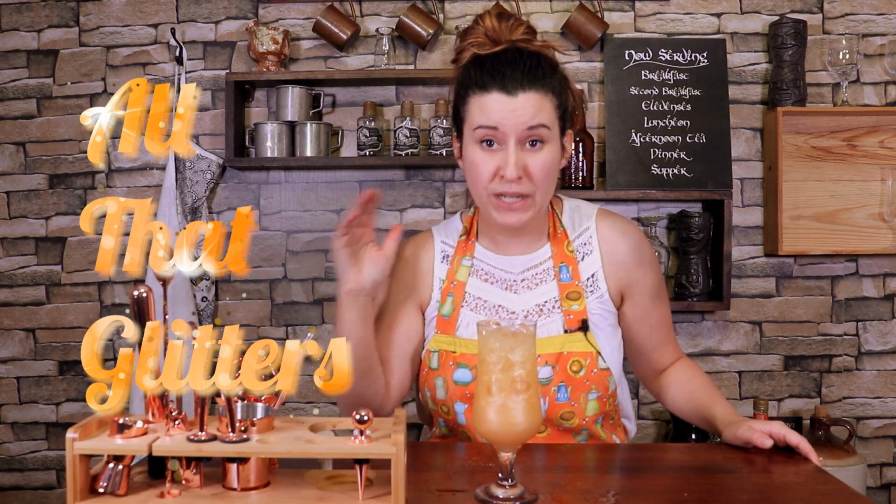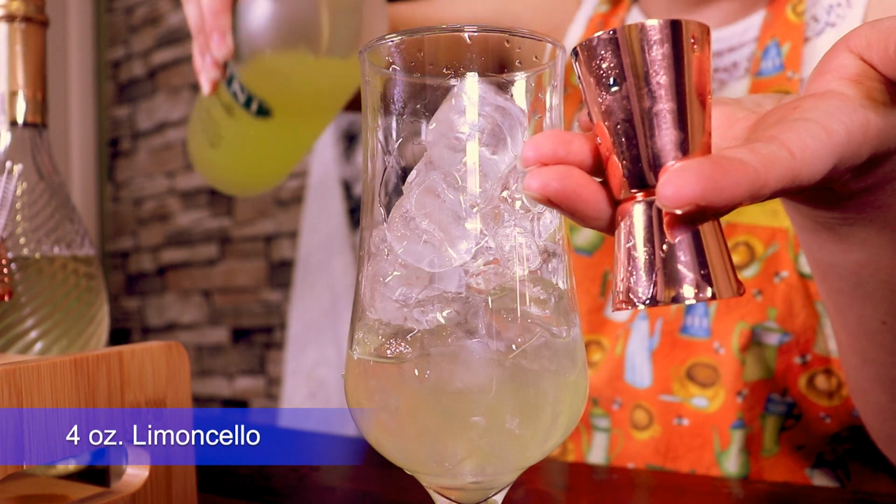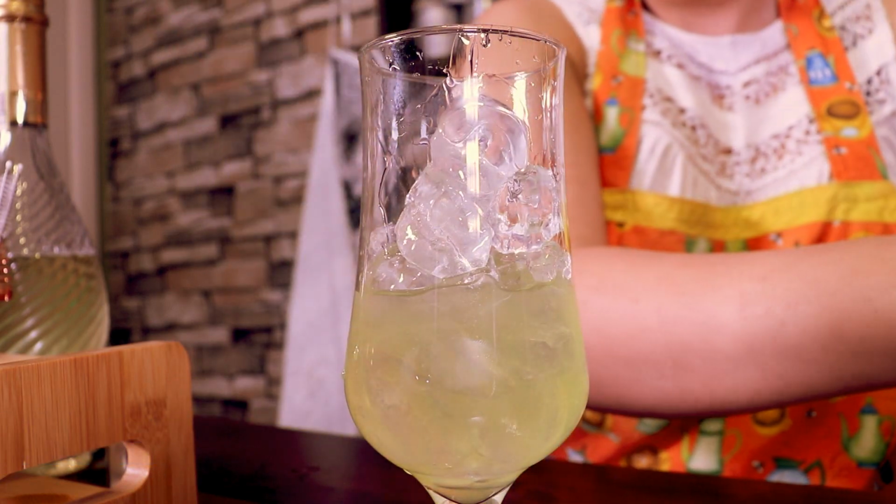So you only need 3 ingredients to make this drink. First of all, you need limoncello. We're going to use 4 ounces of limoncello in our pretty cocktail glass filled with ice. If you have a jigger, it makes this super easy. Use the big side, fill it up twice.